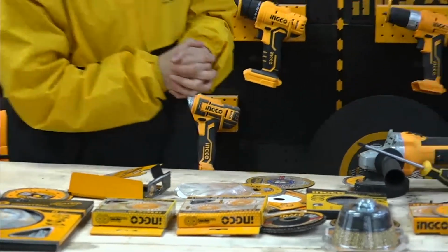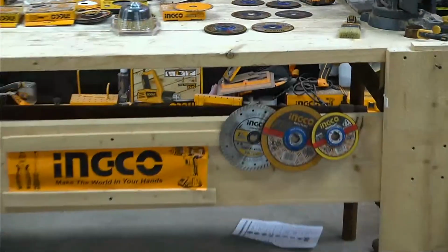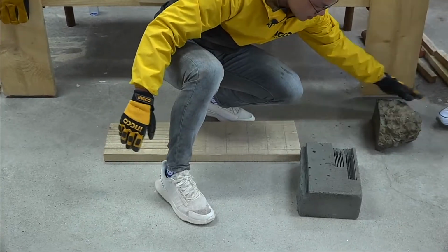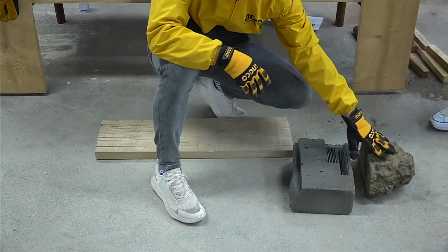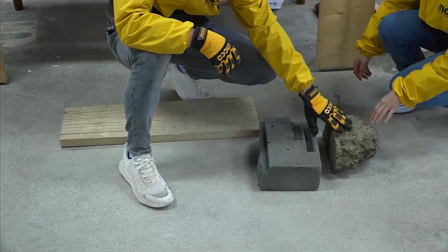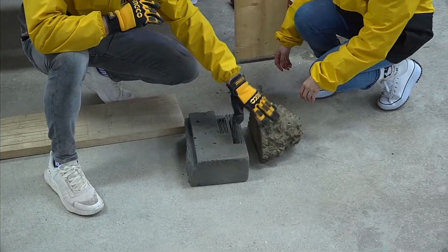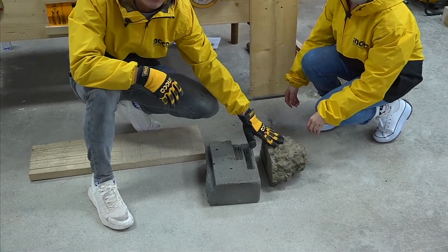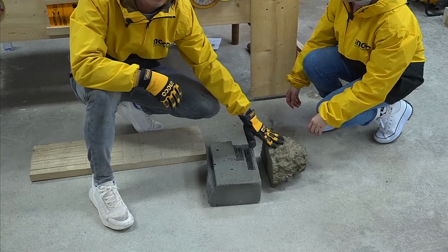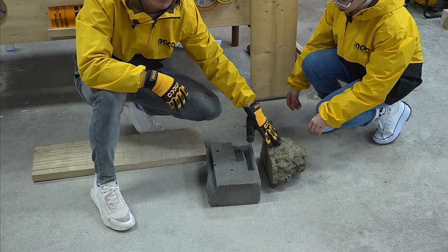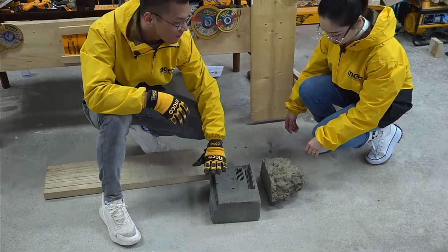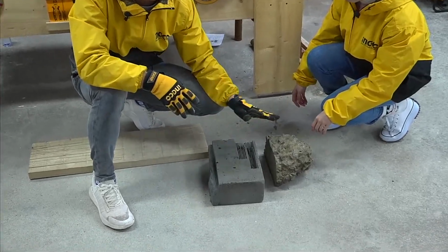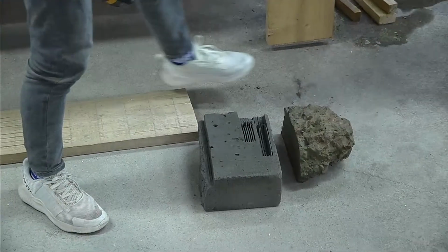You can see here we specially prepared two materials, the bricks and also the concrete. You can see the surface is very rough, but with that disc, we can make it very smooth and flat. Because it's a little bit dangerous and takes a long time, today we will not show you, but we will tell you its function: it can make the surface of the concrete and also the brick very smooth. This is its main function.